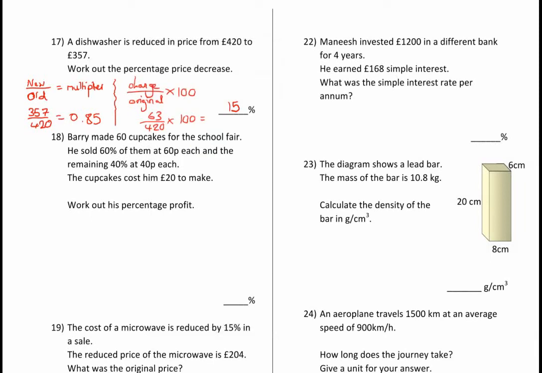Okay, number 18. Barry made 60 cupcakes for the school fair. He sold 60% of them at 60p each and the remaining 40% at 40p each, and they cost him £20 to make. Work out his percentage profit. So percentage profit is like percentage change. You just divide your overall takings by your overall costs and then times by 100.